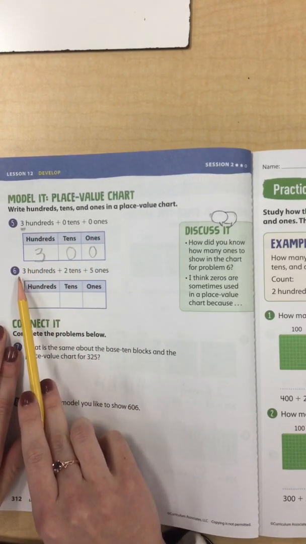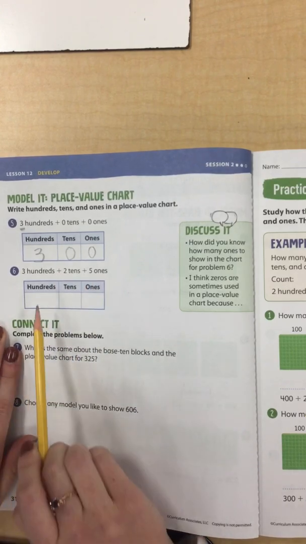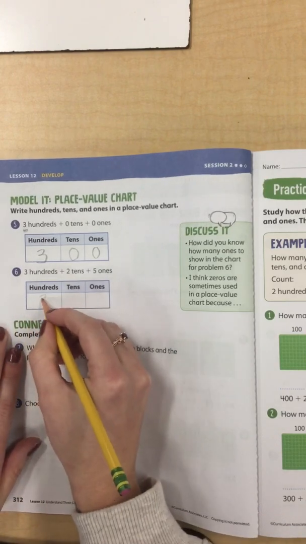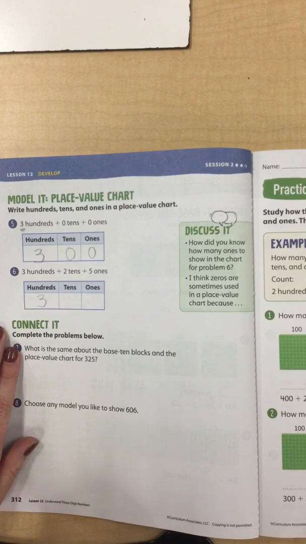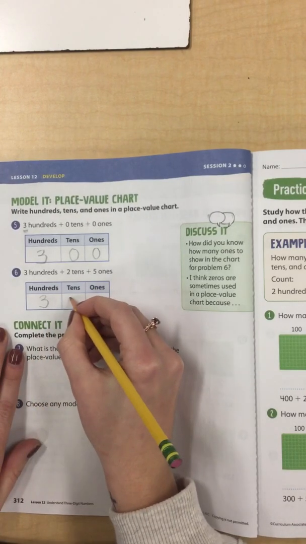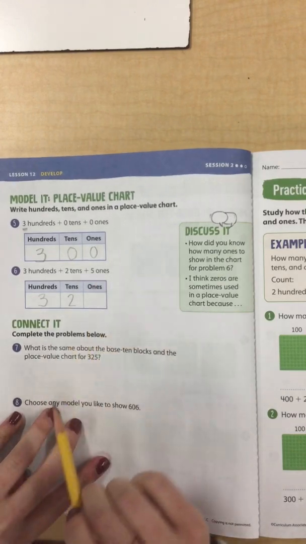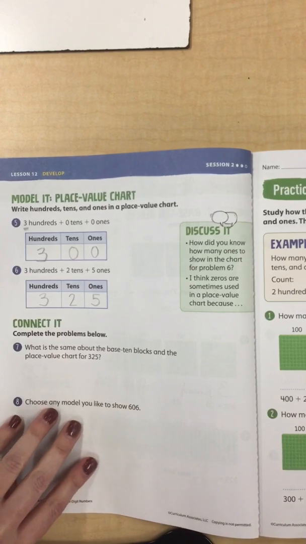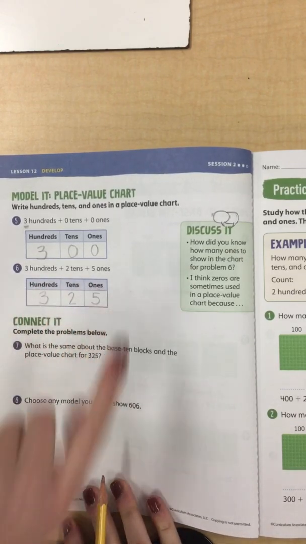And then number 6, it says I have 3 hundreds plus 2 tens and 5 ones. How many hundreds do I have? Well, it says I have 3 hundreds. I get 3 from right here. How many tens do I have? I have 2 tens. And how many ones do I have? I have 5 ones. I'm just pulling the information from right up top. I'm practicing writing it in my hundreds, tens, and ones chart.